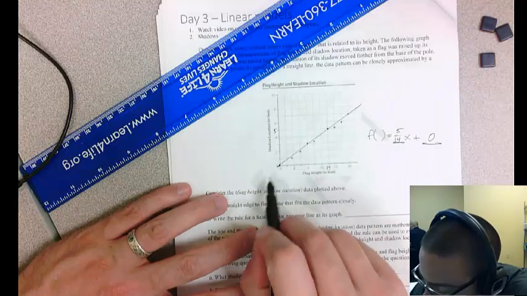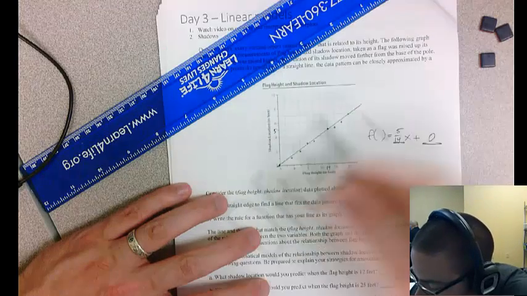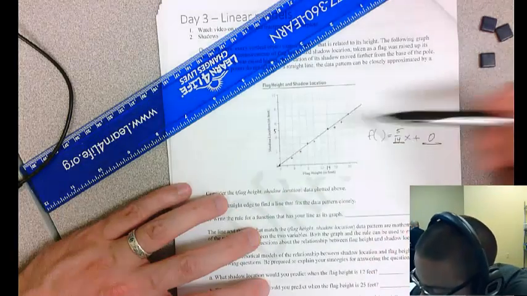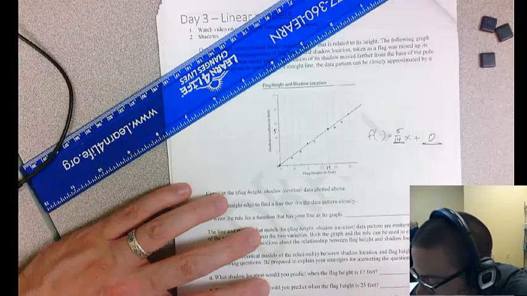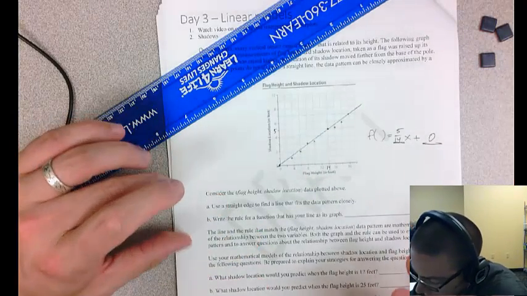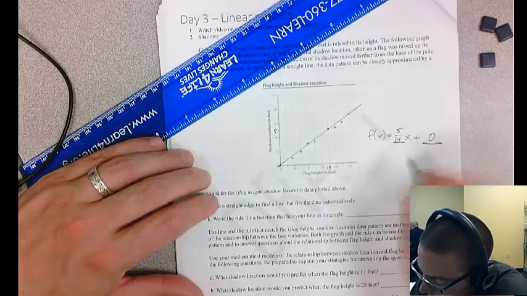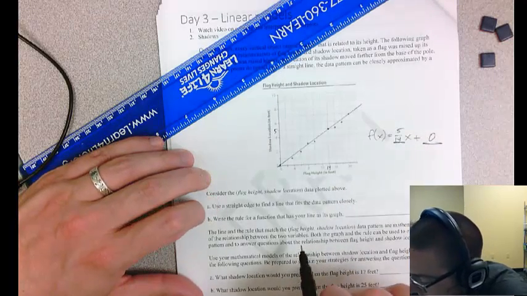And it will be positive because it's going up and to the right. If the line was going down, then it would be a negative going down and to the right. Okay, so that's basically it. That's how you come up with your equation of the line of best fit.